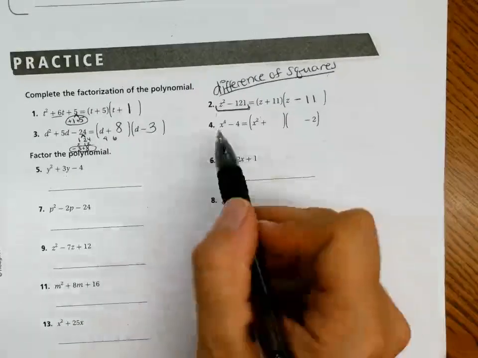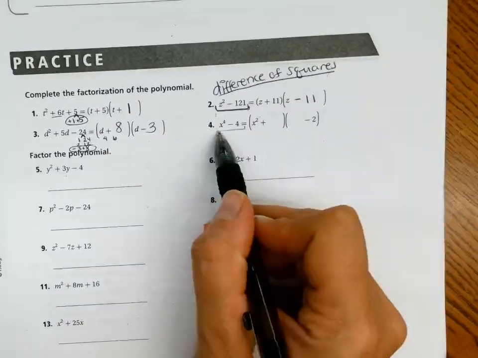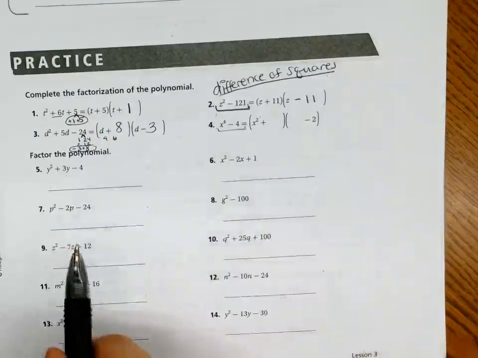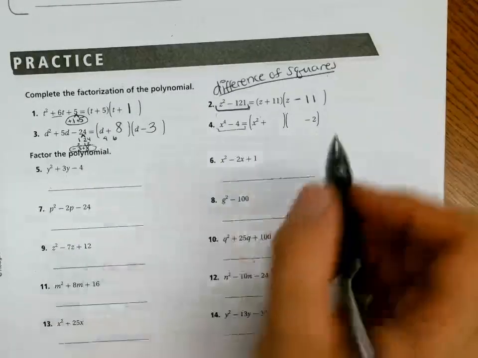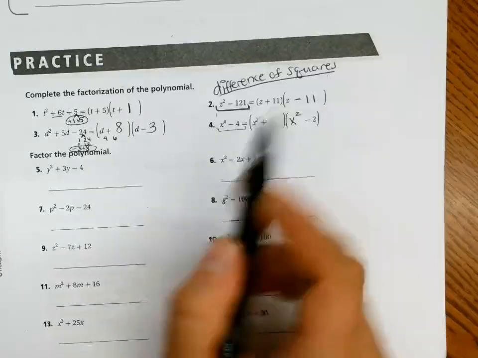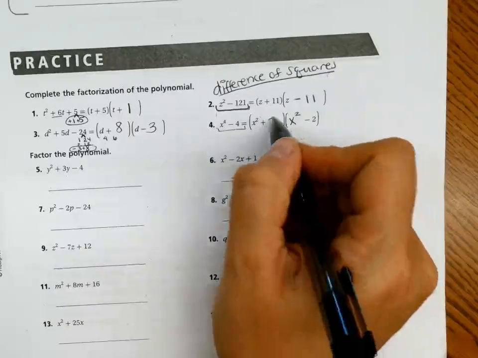This one's difference of squares. What is the square root of x to the 4th? It would be x squared, right? Square root of 4 is 2, so it's plus and minus 2.